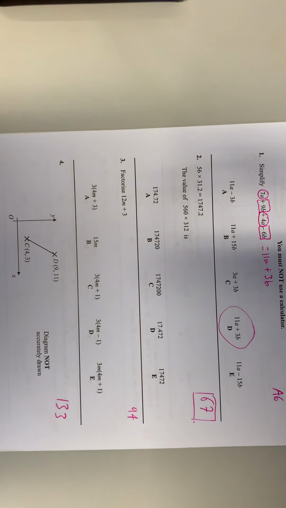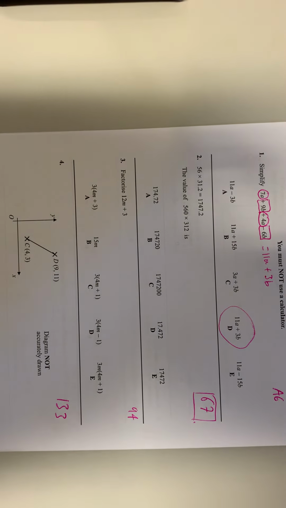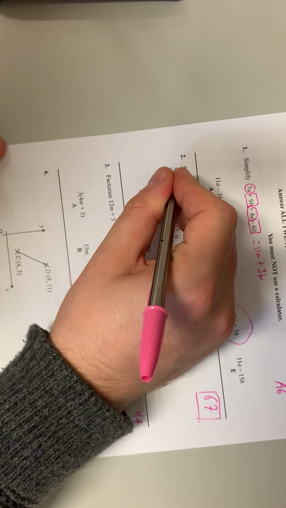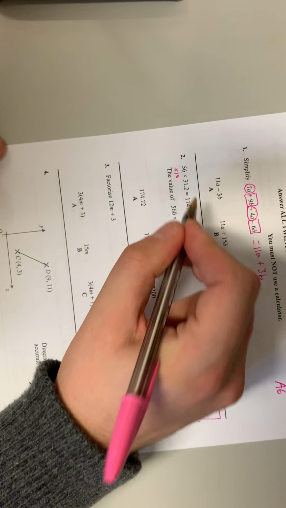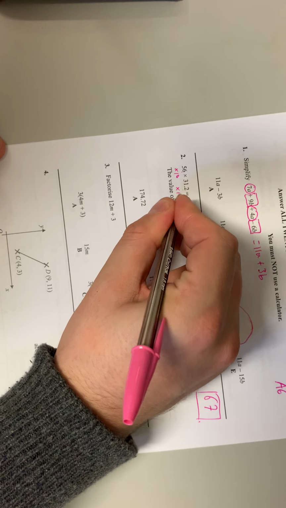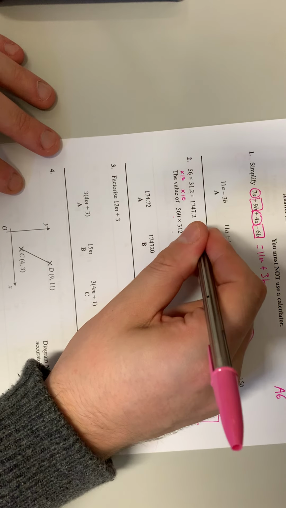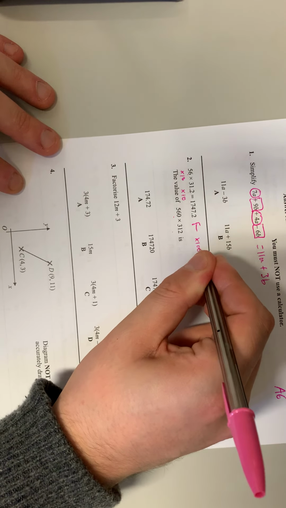Number 2. 56 times by 31.2 is equal to 1747.2. The value of 560 times by 312 is, so to get from this to this, I multiply by 10. To get from this to this, I also multiply by 10. So this is being multiplied by 10, and this is being multiplied by 10, then this needs to be multiplied by 100 to get my answer.